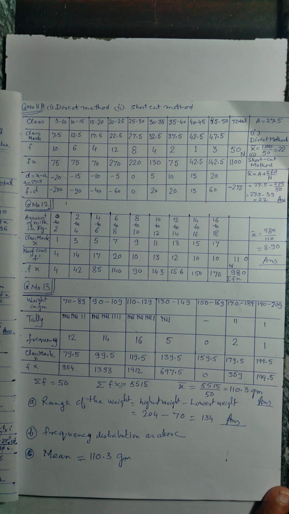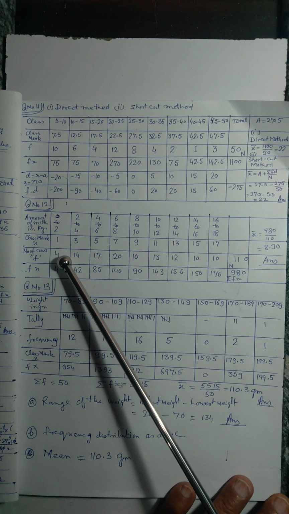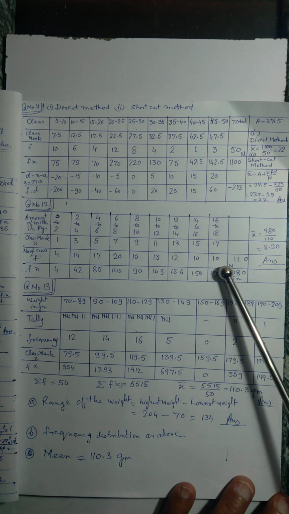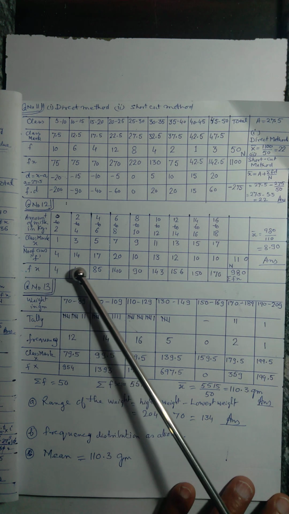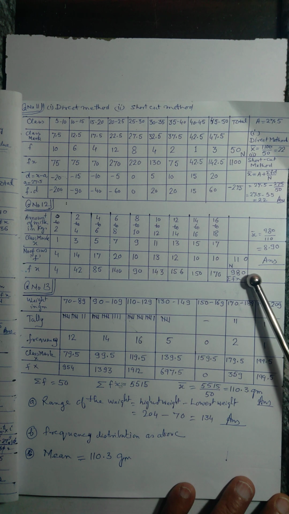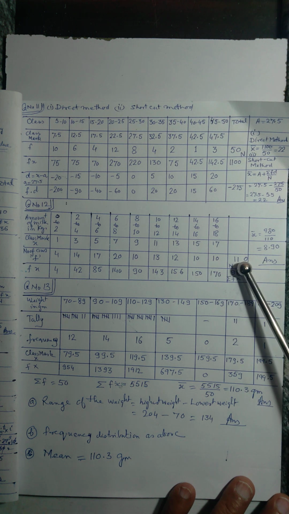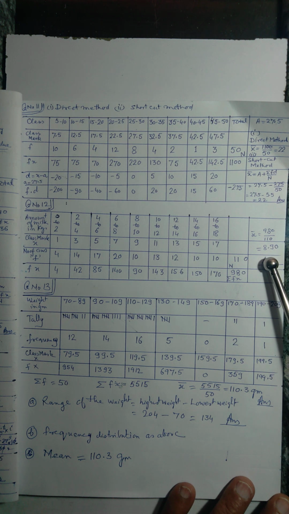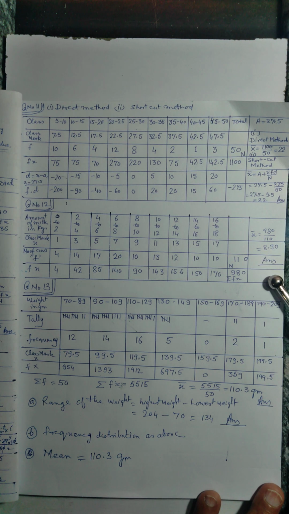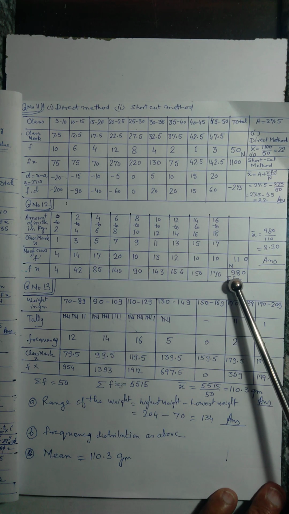You see here it is already specified that 100 cows are there, but when I solved it, I got that the frequency is 110, whereas it should be 100. Frequency should be equal to 100, but while I added it, I got 110. It means something is wrong somewhere. Anyhow, the answer is not this. In your book, the answer is something else, that is 10.1 kg. But I have done it according to the question given in the book.